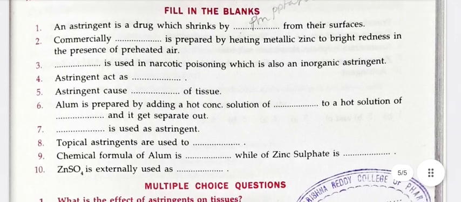Okay. Alum, like potash alum, you have already prepared in the labs also. What are the two most important examples for astringent? First one, zinc sulfate, and potash alum. Potash alum is a mixture of potassium sulfate and aluminum sulfate. It is also used as an astringent.